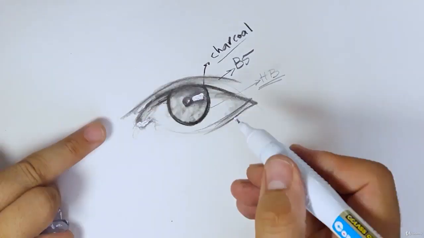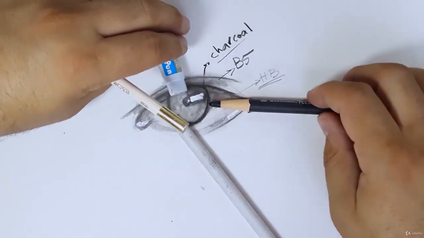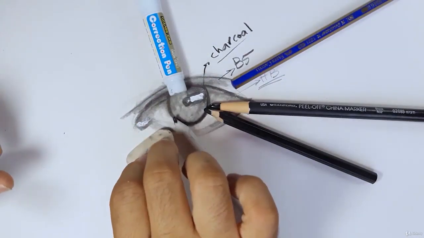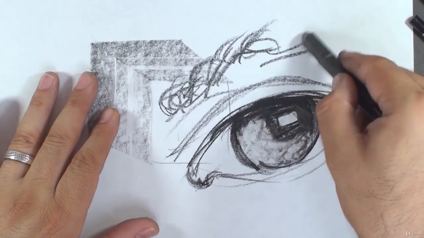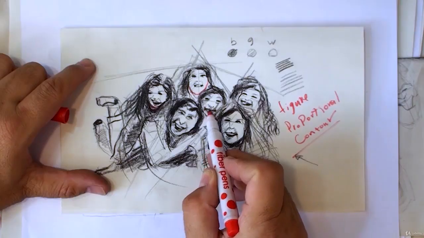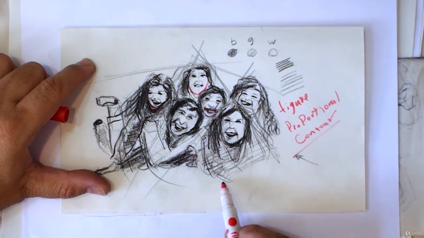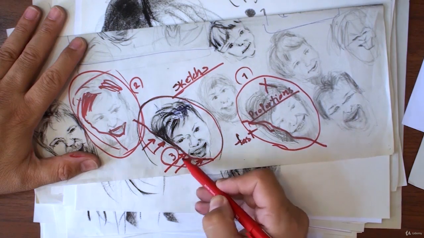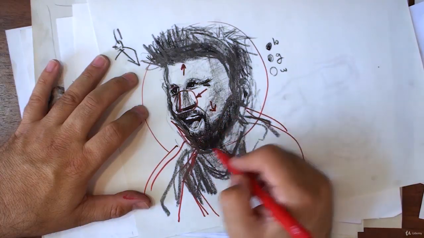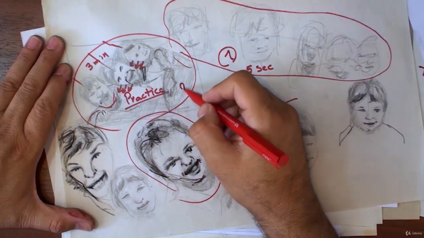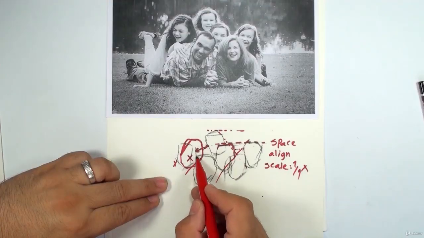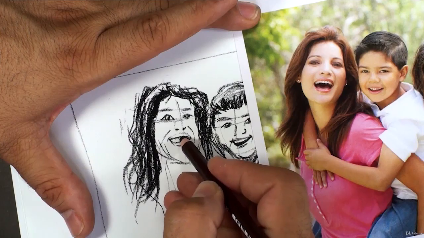Let's try different tools together: pencil, pen, cutter, eraser, blender, contour pencil, charcoal, graphite, pastel, H series, B series pencil. Then analyze the mistakes with red marker. Analysis helps you find your mistakes and not repeat them in the next exercise. These mistakes will be solved step by step in this training.